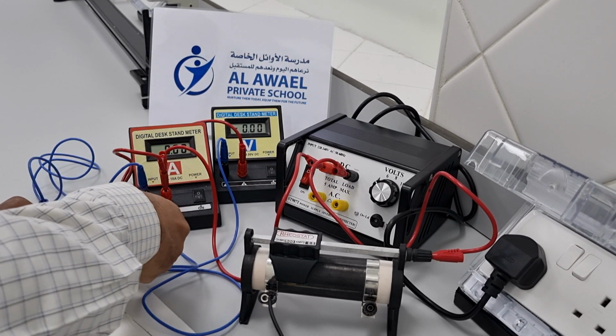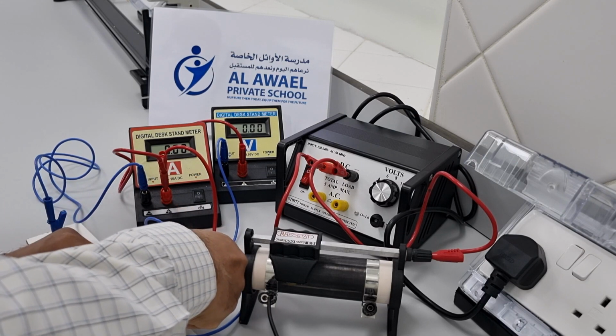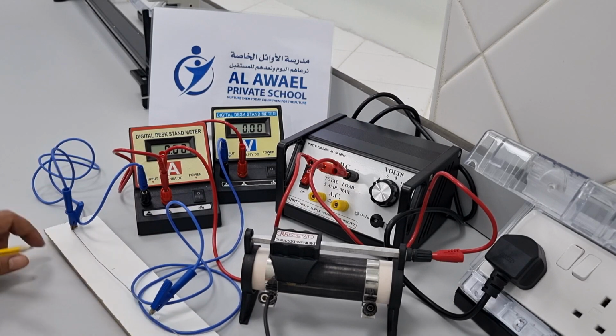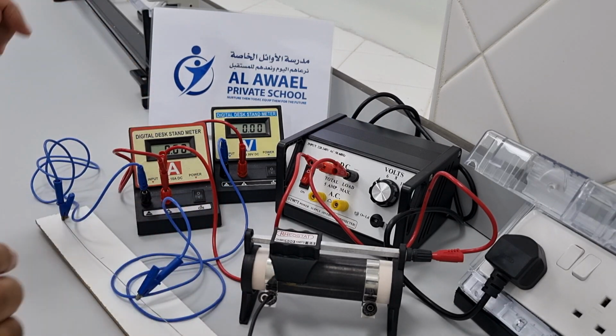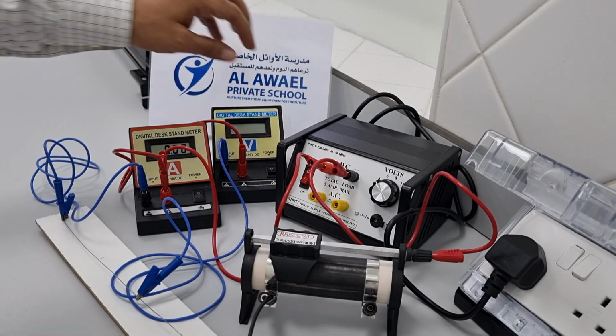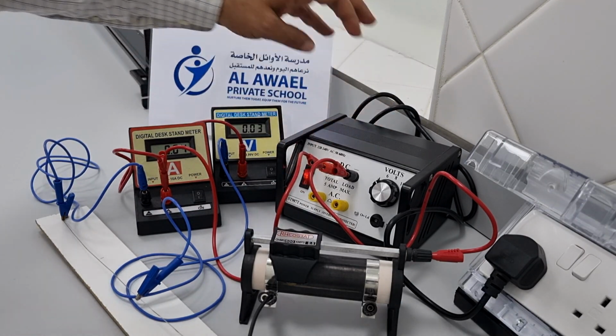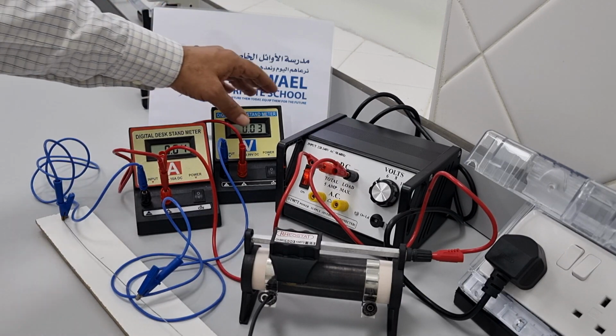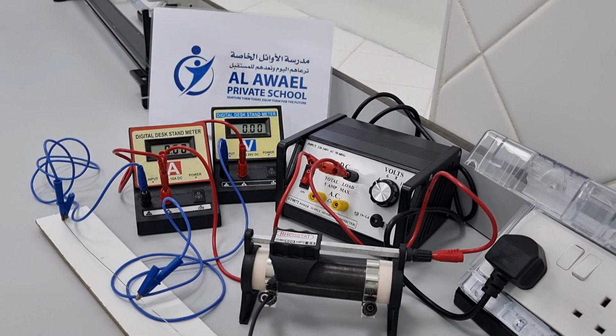I increase the distance 10 centimeter more. So now the distance is 20 centimeter. I take the reading of the voltmeter. It is 0.03. So the current is 0.04. So the first length it was 10 centimeter. The second length 20 centimeter. We know that the voltage increases.